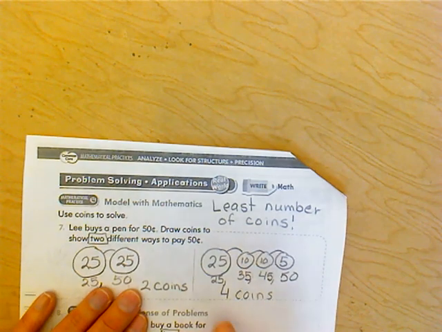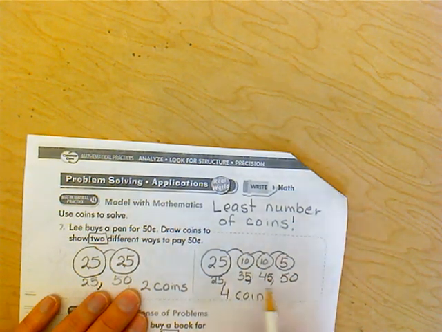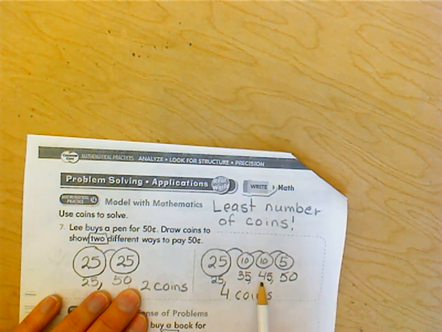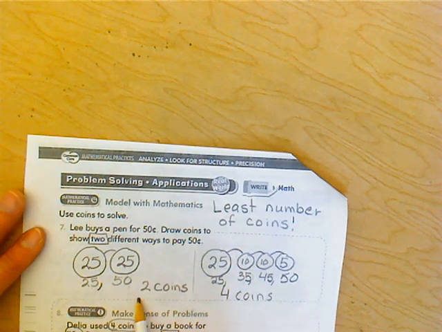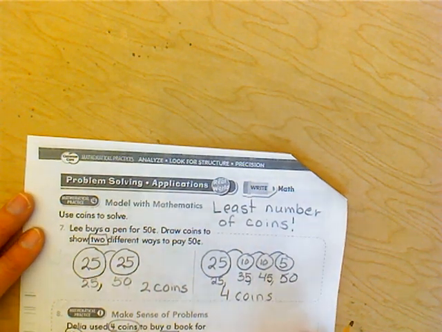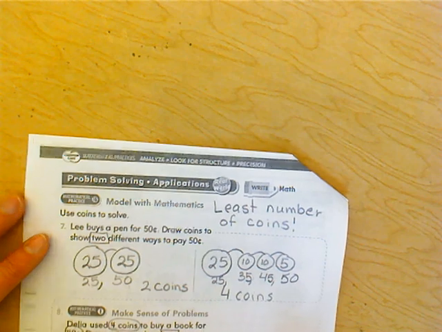But maybe you didn't have that in your pocket. You still want to use the least number of coins. So 25, 35, 45, and 50 with a quarter, 2 dimes, and a nickel. So I went from 2 coins to 4 coins, but I still used the least number of coins possible.